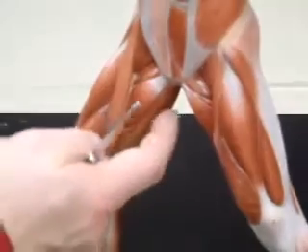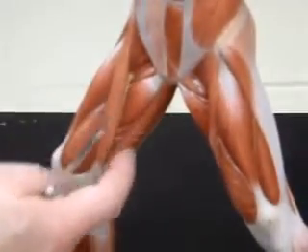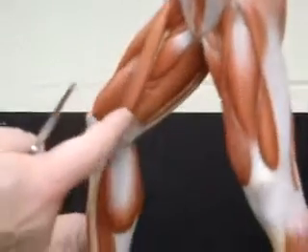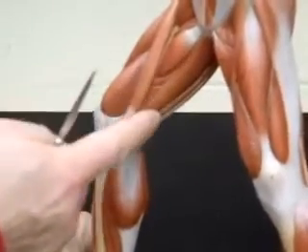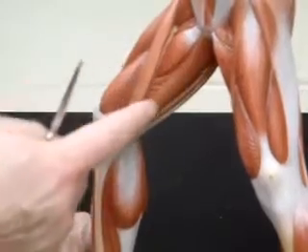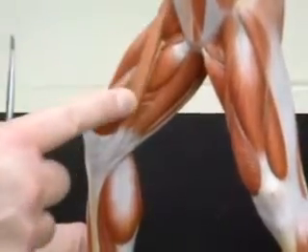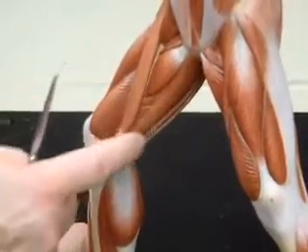The muscle that makes up our inside thigh, or some would call it the groin muscle, if we see it right there, that is the gracilis. You can see the sartorius right there as well. So that is the gracilis.